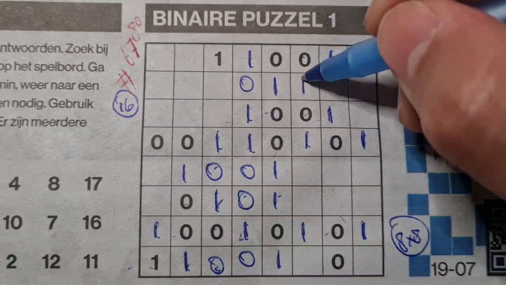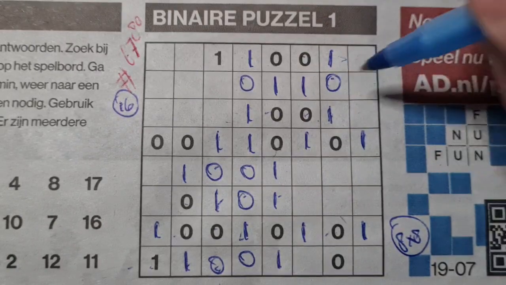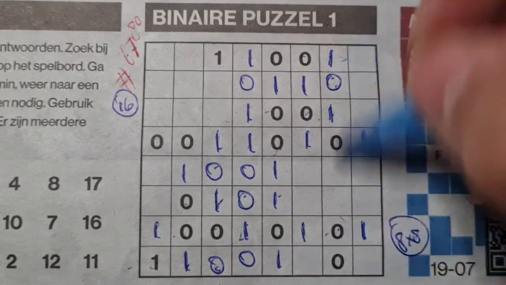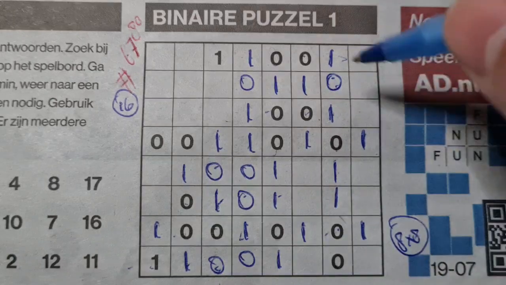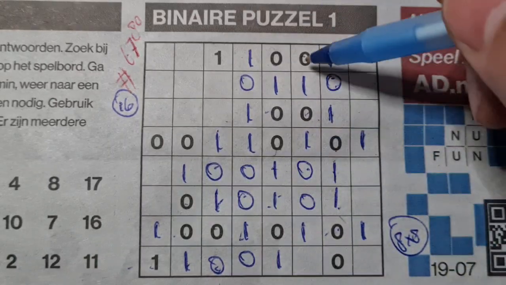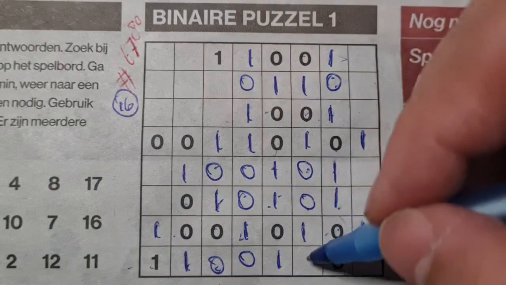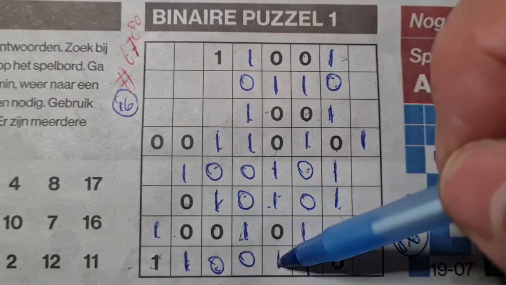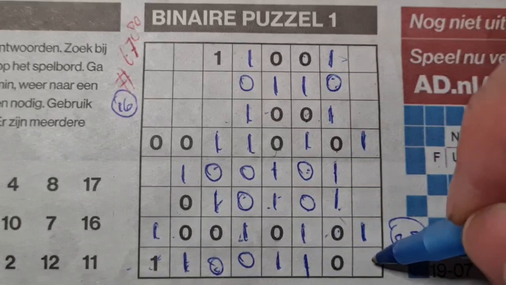Between 2 O's comes a 1. Between 2 ones comes an O. 4 O's we have here, so the rest are ones. Between 2 ones comes an O. Between 2 ones comes an O. 4 O's we have here, so the rest are ones. And 4 ones we have here in the last row, so the rest are O's.